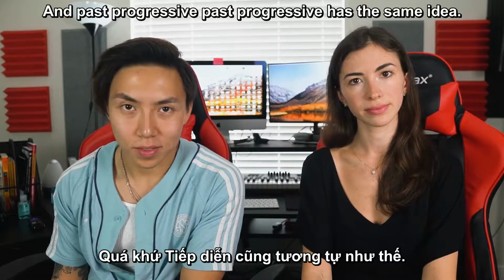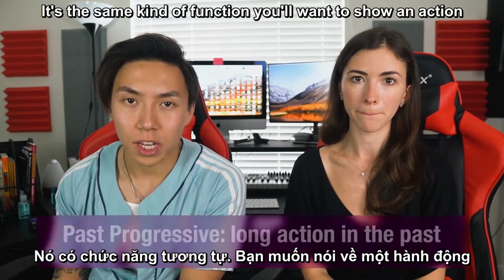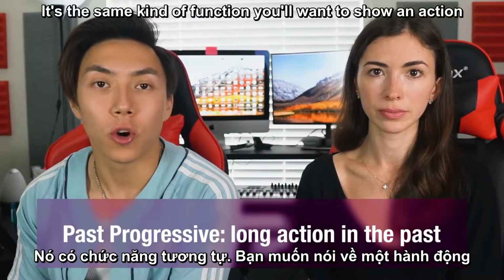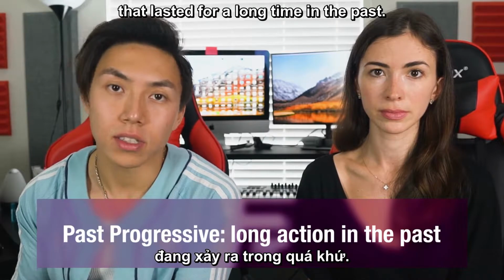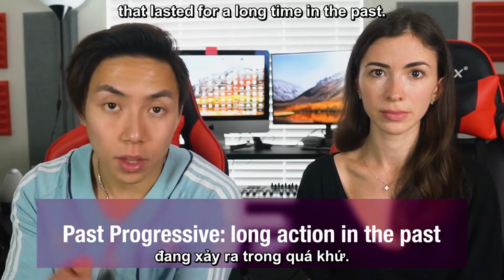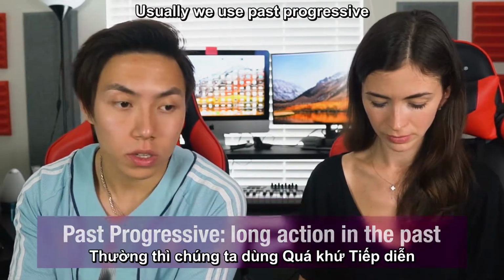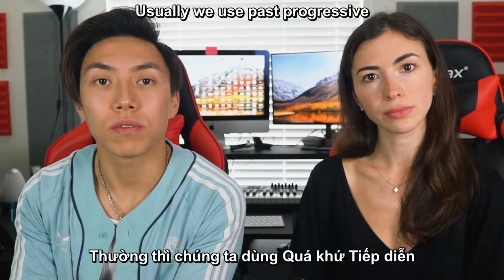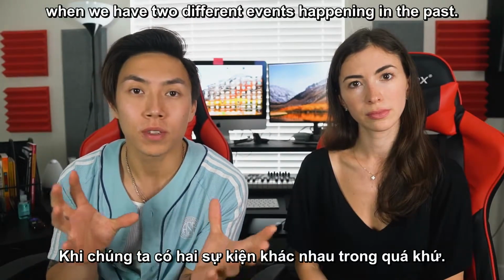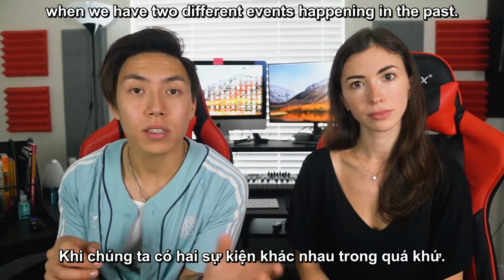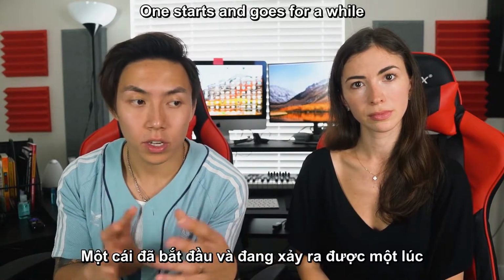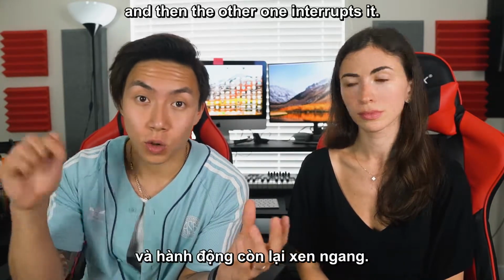And past progressive. Past progressive has the same idea, it's the same kind of function. You want to show an action that lasted for a long time in the past. Usually we use past progressive when we have two different events happening in the past. One starts and goes for a while, and then the other one interrupts it.